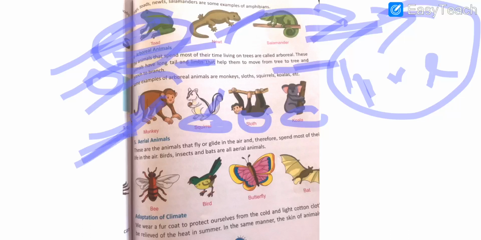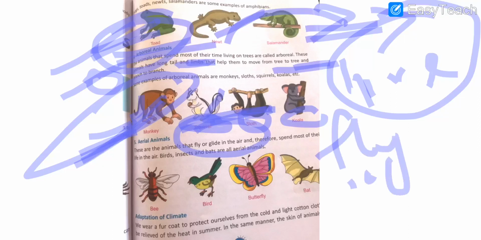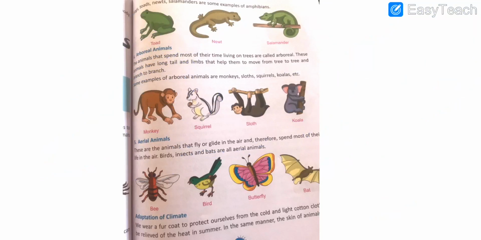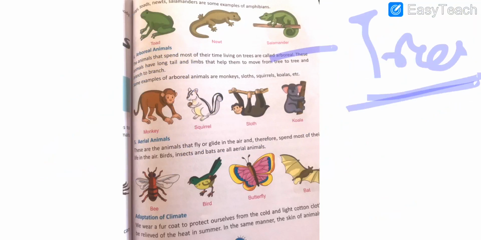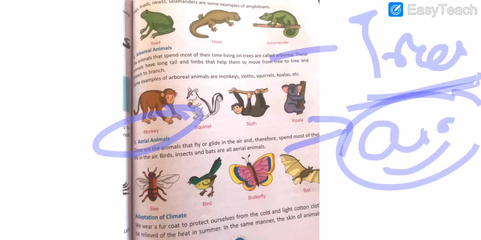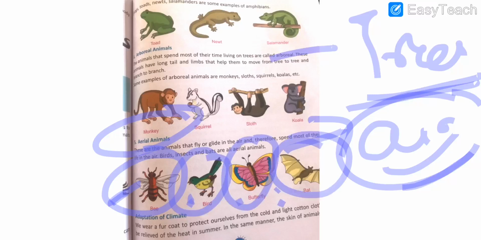Now the fifth category includes the aerial animals. Students, aerial animals are the animals that fly in the air, and therefore they spend most of their life in air. Like we saw, the arboreal animals spend most of their time on trees. Similarly, aerial animals spend most of their time in air while flying. Aerial animals include bee, birds, butterfly and bats.